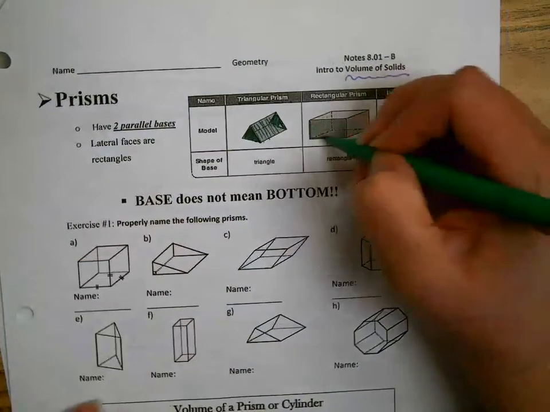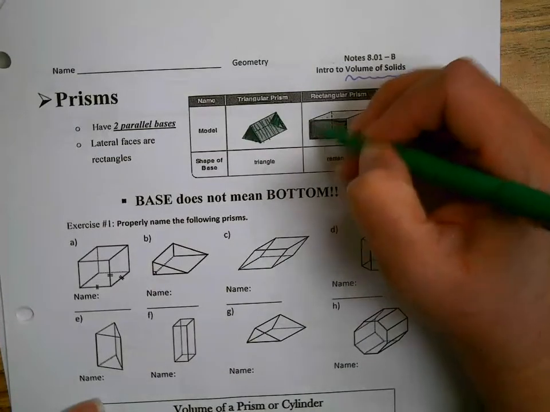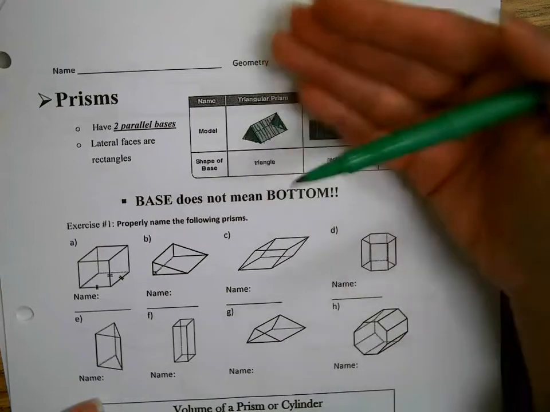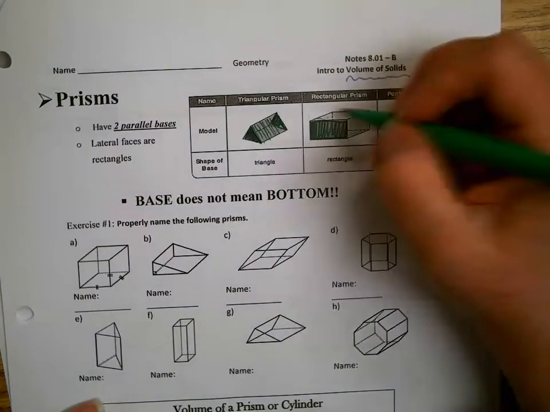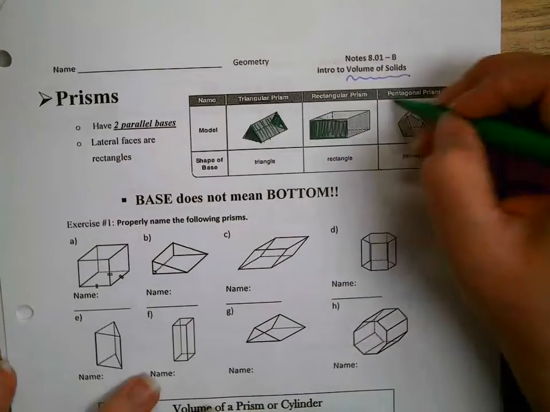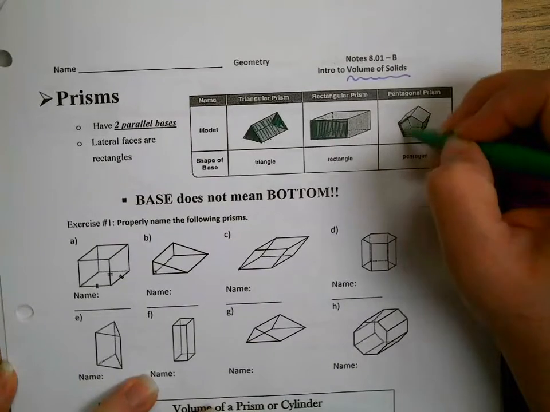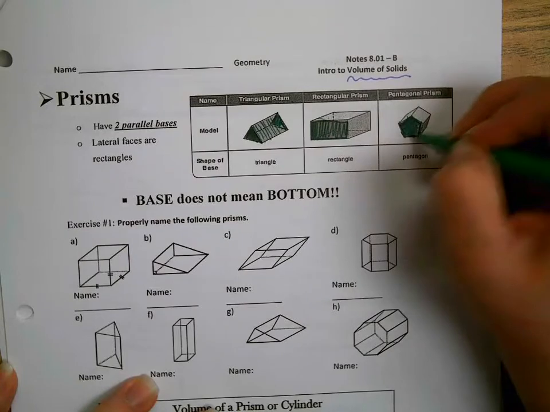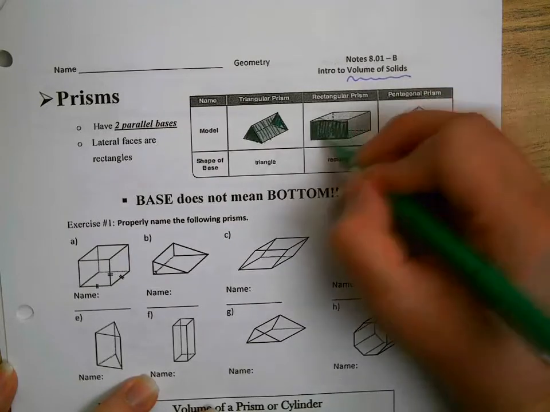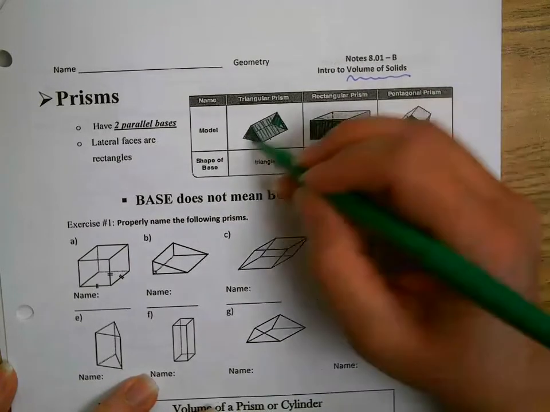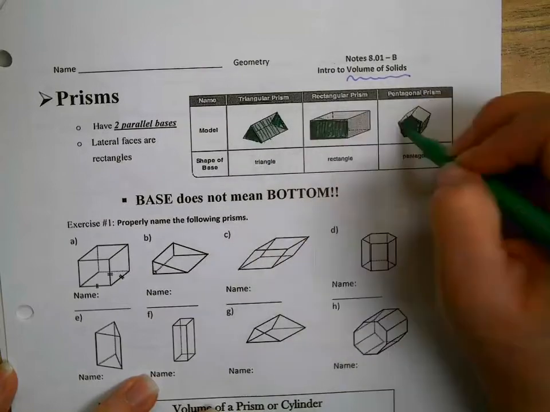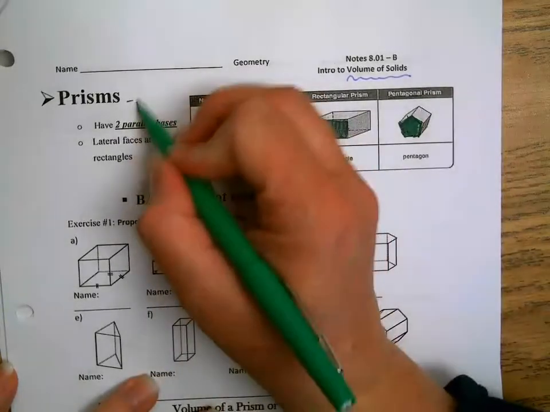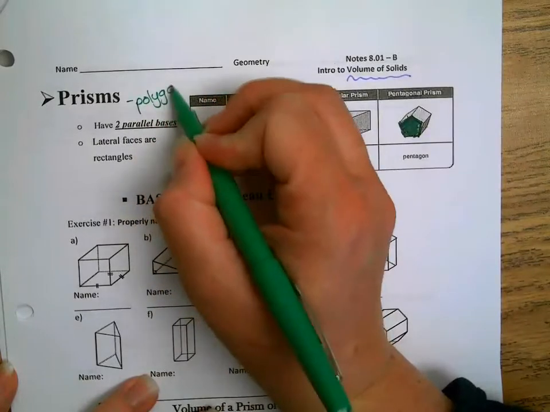Rectangles. There's a rectangle in the front. And if we slice this vertically, kind of going back, you have another rectangle in the back. Here, the front shape is a pentagon. So this is called a pentagonal prism. So again, prisms are named by the polygon. Okay, so it's named by the polygon you see.